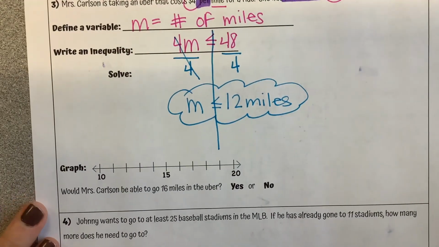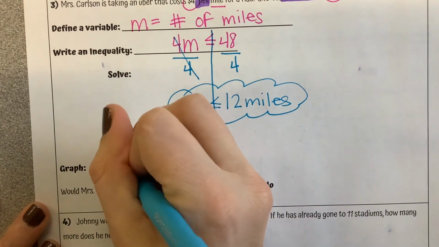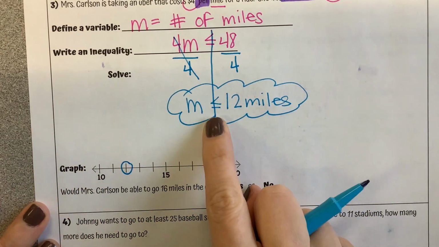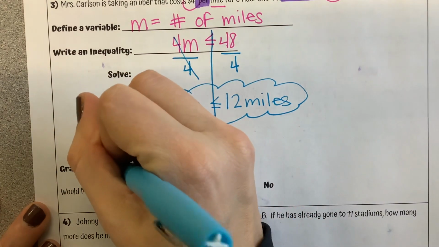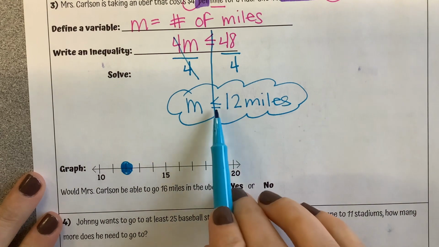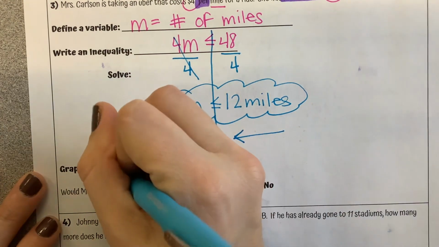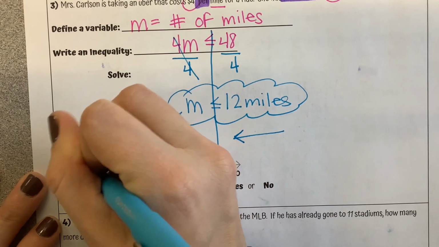Now let's go to graphing. I'm going to find 12 on here if this is 10, 11, 12. Since it has the equal to part, I'm going to shade that in. Our variable's on the left, so our arrow points in the direction we need to shade, which is to the left.